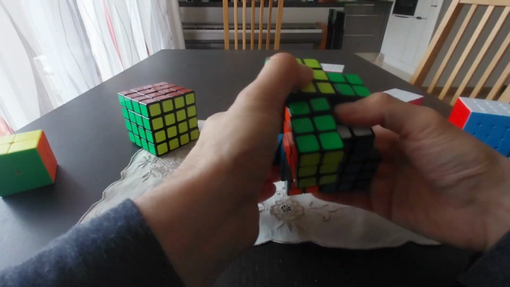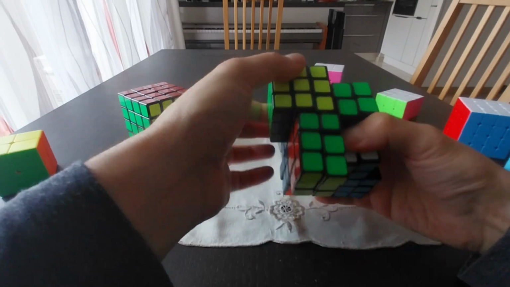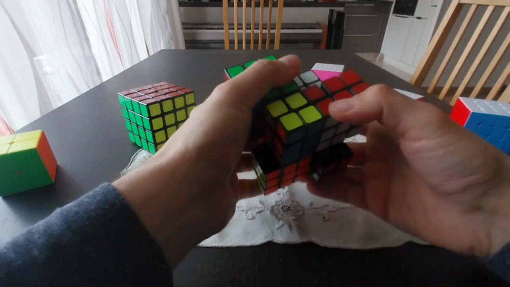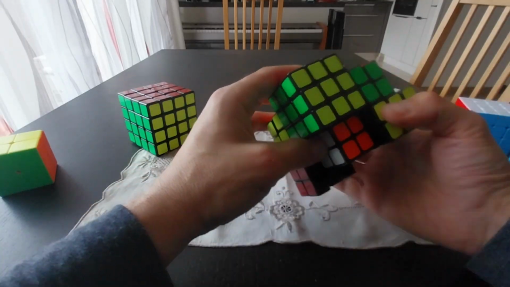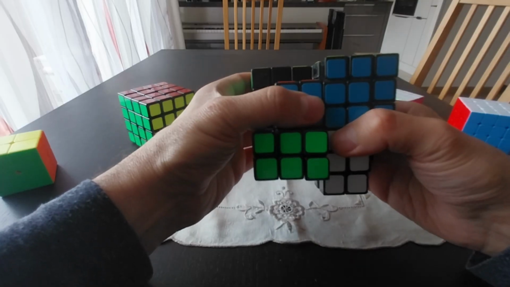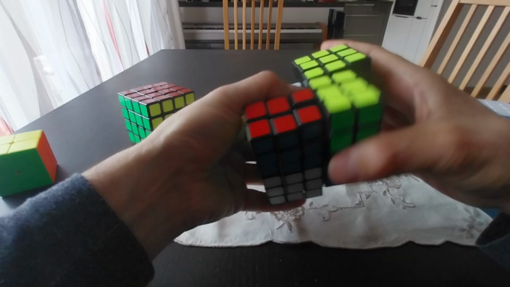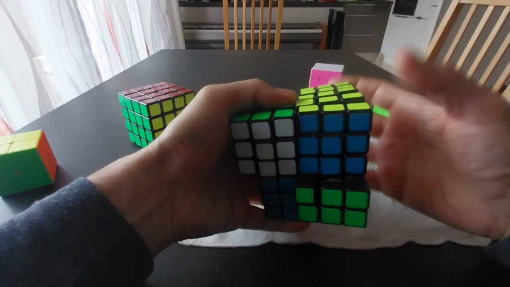So I see that I will try to build the yellow, for example. Okay, this is a yellow.